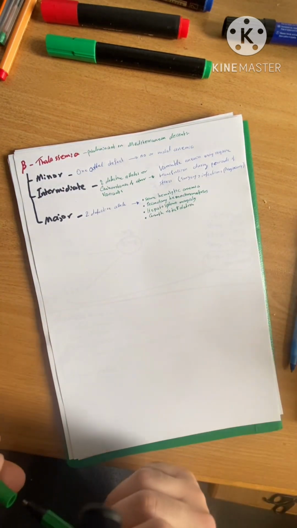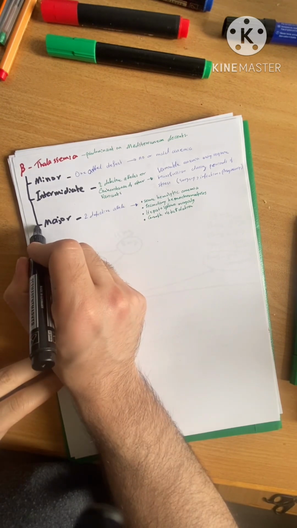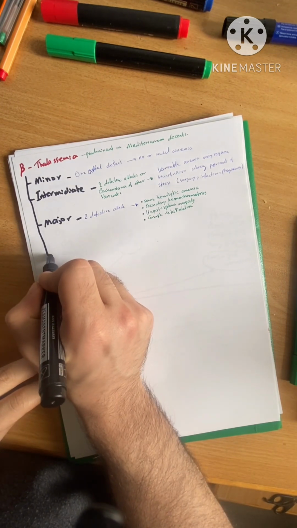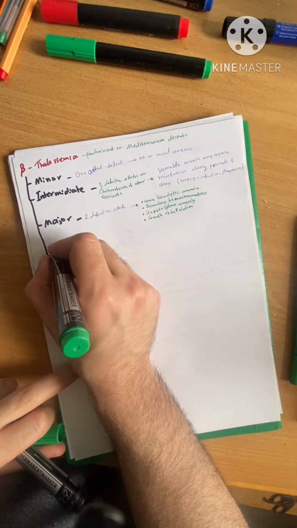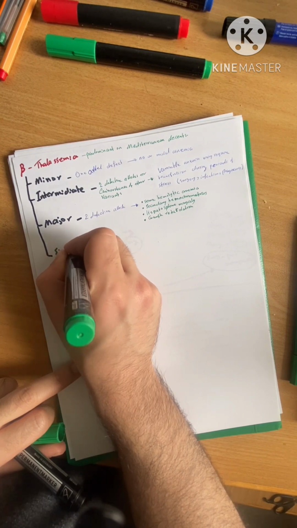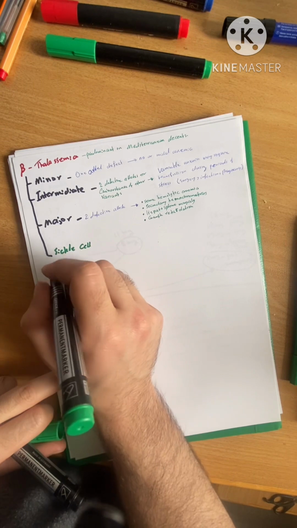And yeah, another type of it, which I saw just in this criteria, is called sickle cell beta thalassemia.